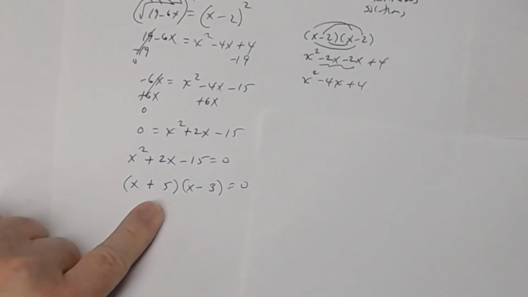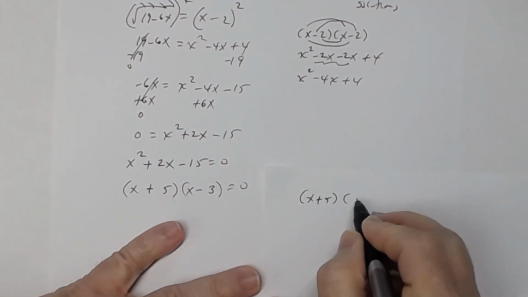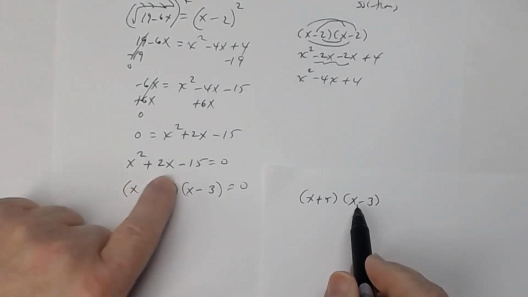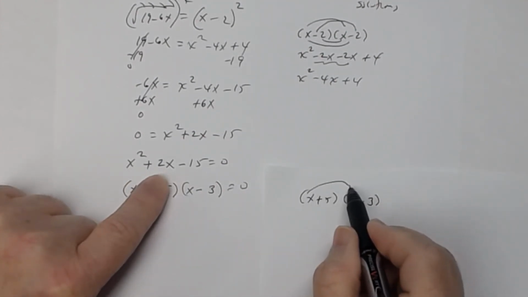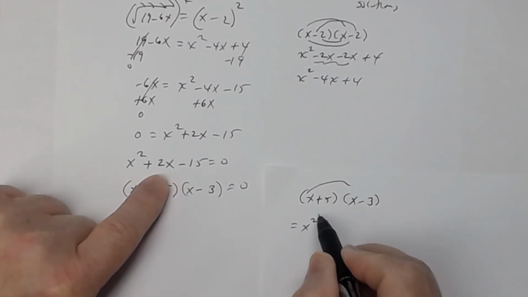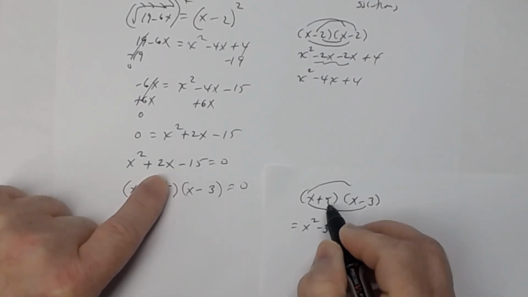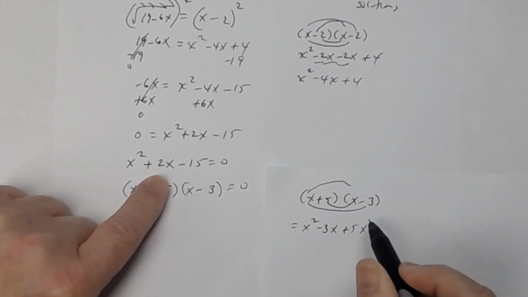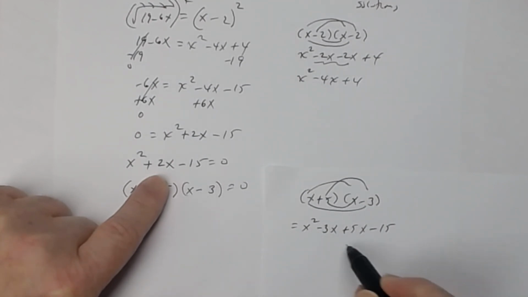Now before you go on, check it. Check to see if this is correct. All right, so let's check this. You have x plus 5, x minus 3. So I'm going to multiply this out to make sure I get this quadratic expression back. So x times x is x squared. The outer, x times a negative 3, is a negative 3x. The inner, 5 times x, is a positive 5x. And the last, a positive 5 times a negative 3 is a negative 15.